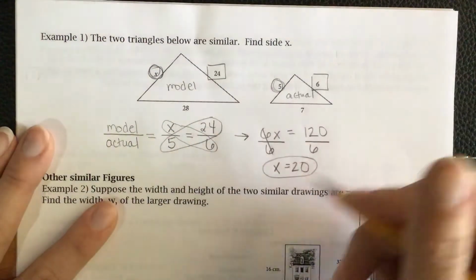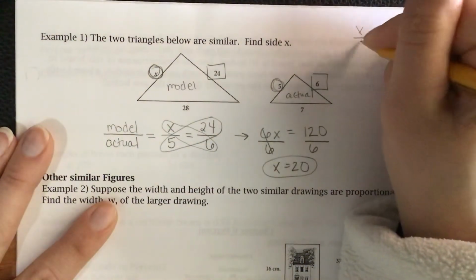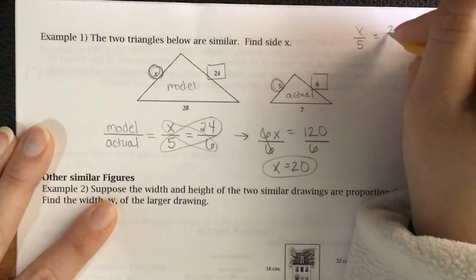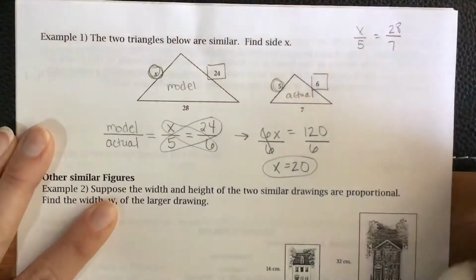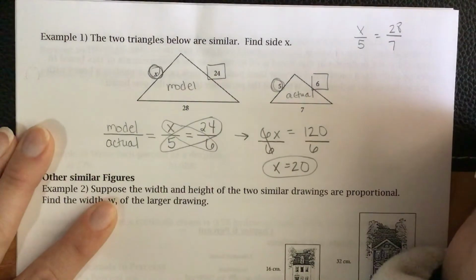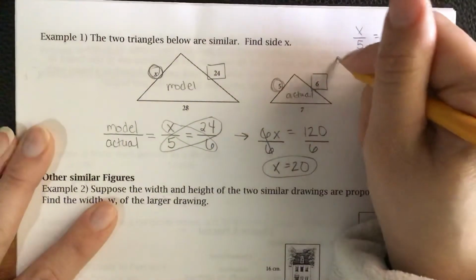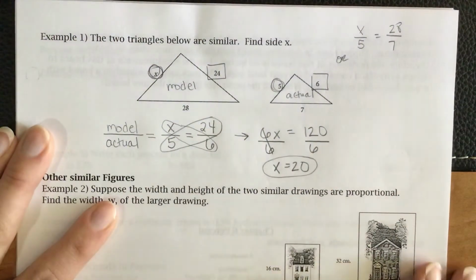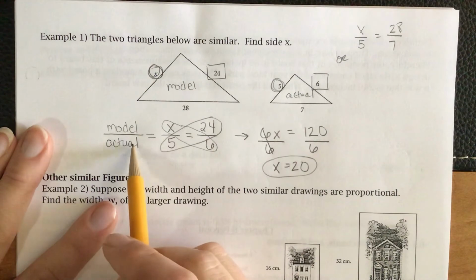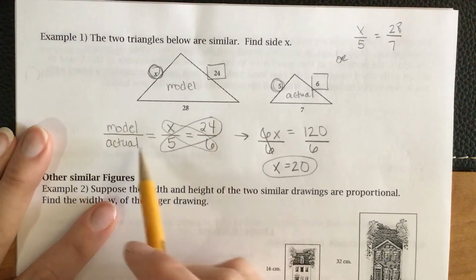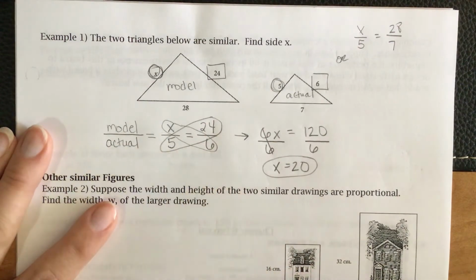The same thing would have happened if you had chosen to use the 28 and 7. So if you had used 28 and 7, you would have gotten the same answer. It doesn't matter which one you use to get your results, as long as you keep it proportional. And by proportional, you have to have your model all on the top and your actual numbers all on the bottom.